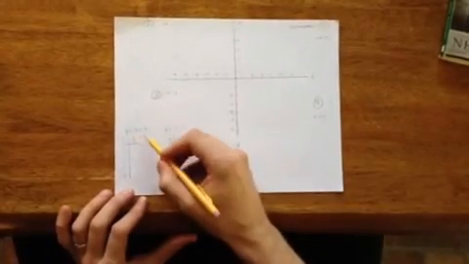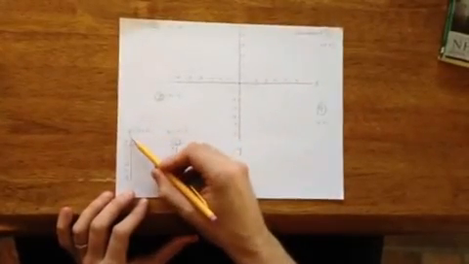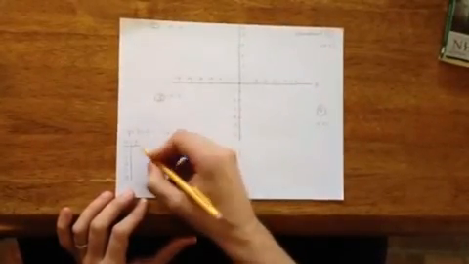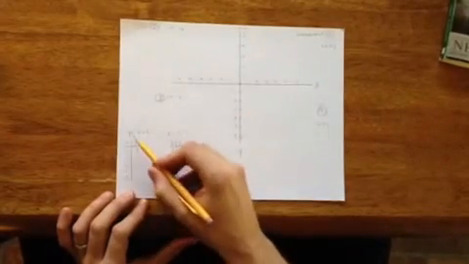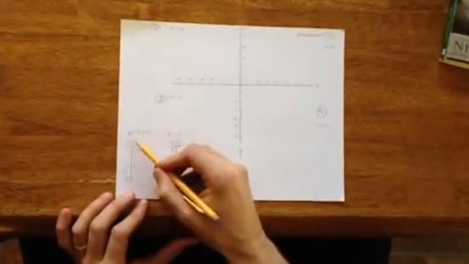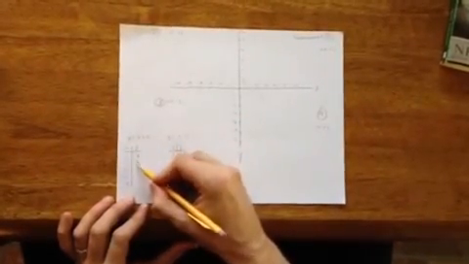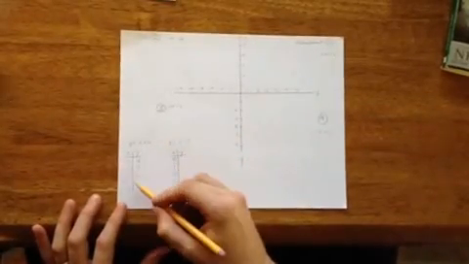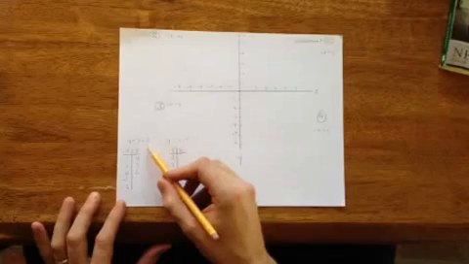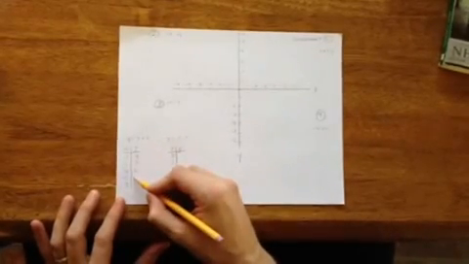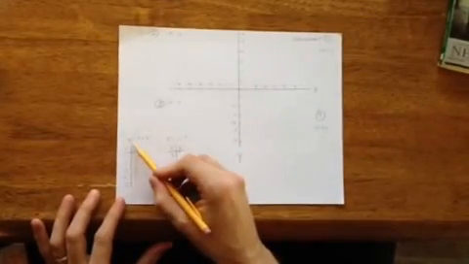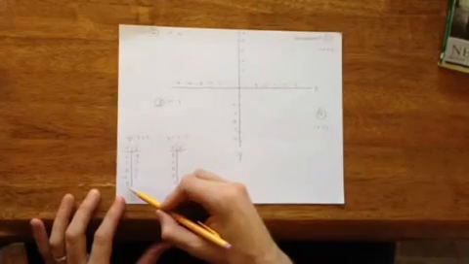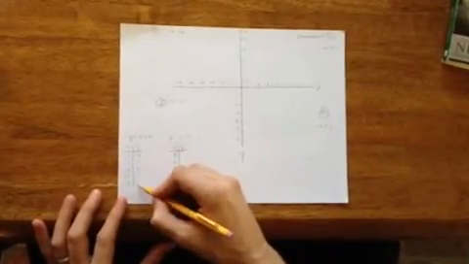So x is 2, and so y equals 2 plus 2. And that means 4. When x is 1, y equals 3. When x is 0, y equals 2. When x is negative 1, y equals 1. And when x is negative 2, y equals 0.